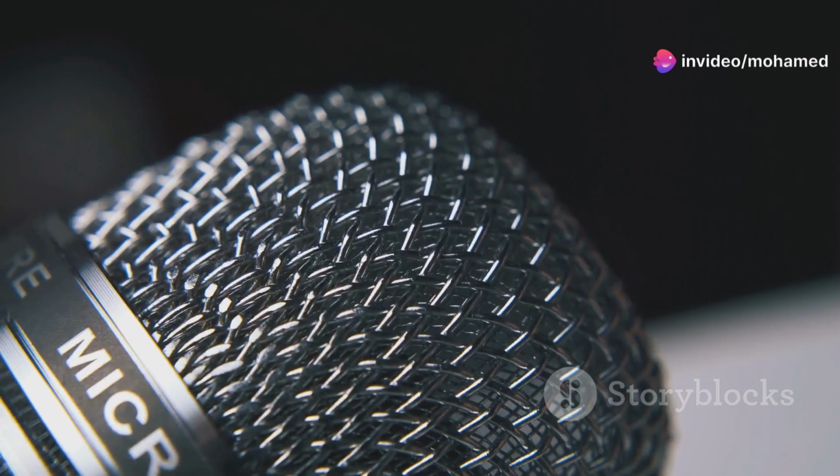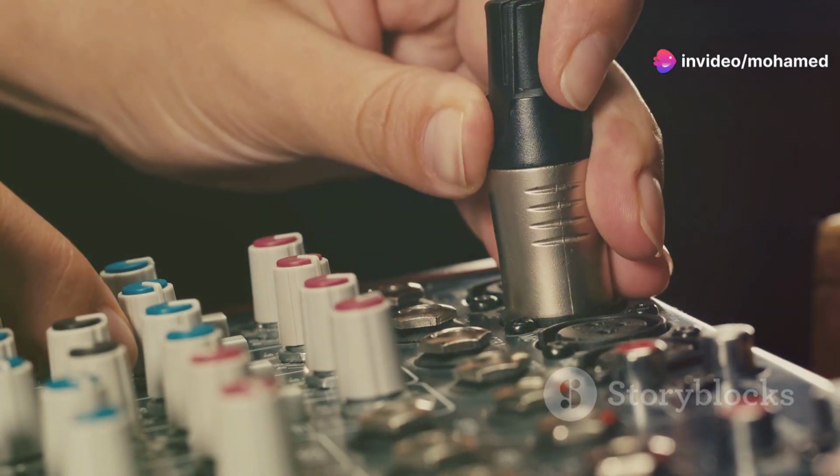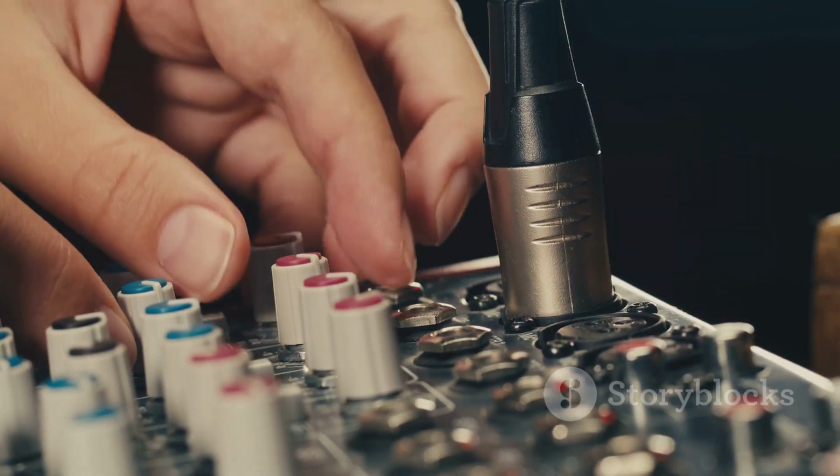Okay, so let's start with something simple. Sound is just vibration. When you speak, sing, or even tap your finger, you're making the air around you vibrate, but tech doesn't hear air, it hears electricity. That's where the magic starts.